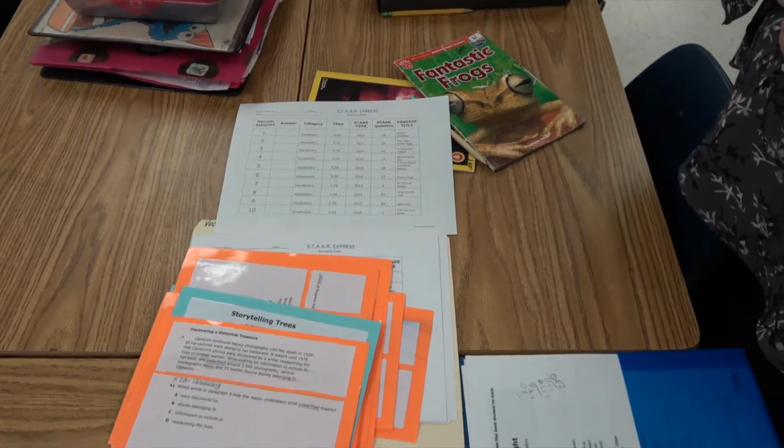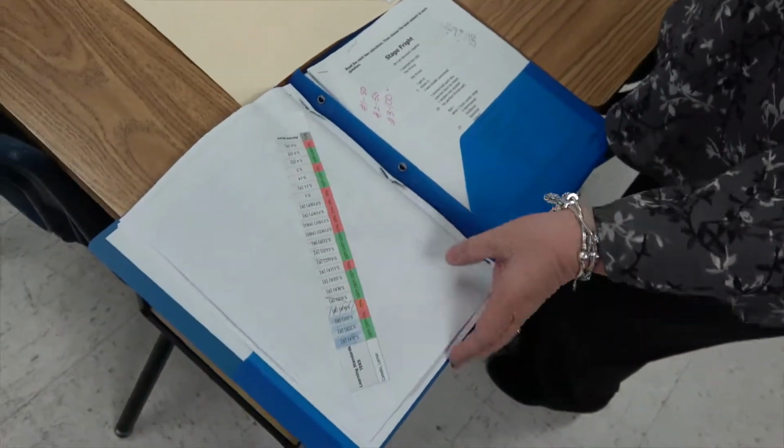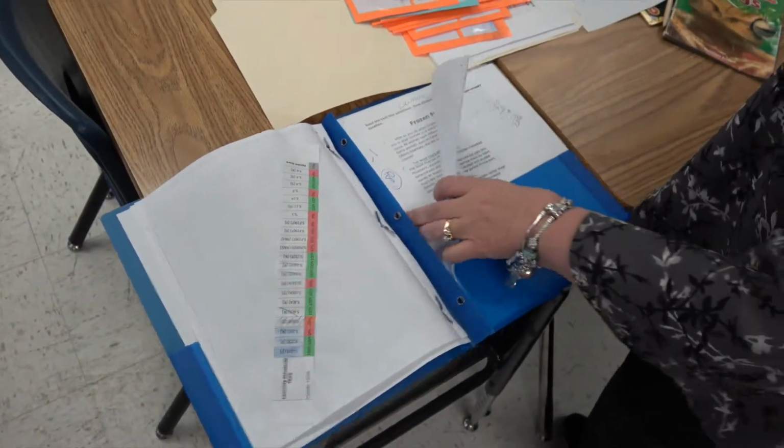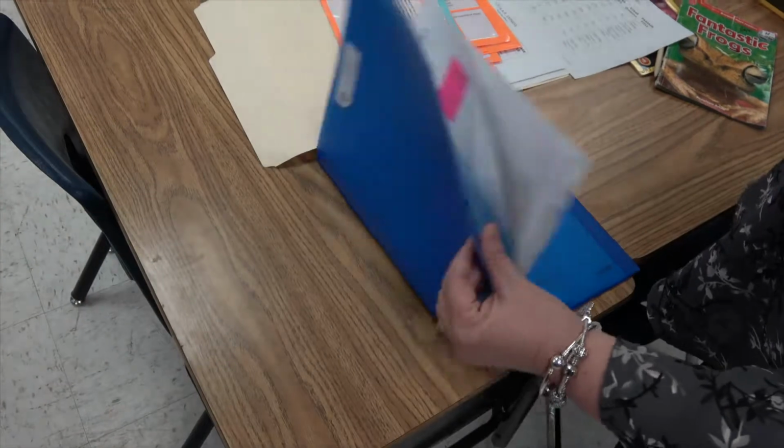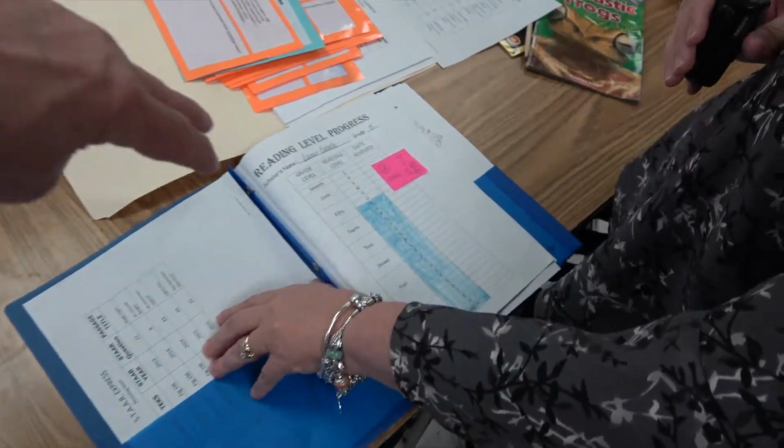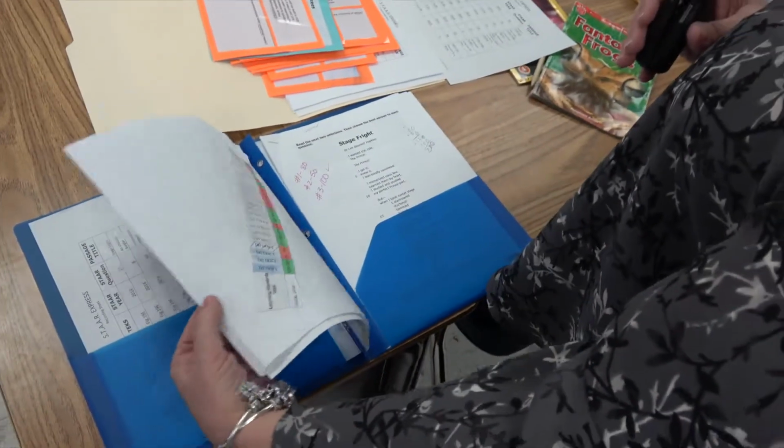When they finish, they will then put them in the folder, and we just started this week, but they'll keep them in their folder as evidence. And they keep all of their assessments in their folder? They keep their assessments in their folder until it's time to send them home.